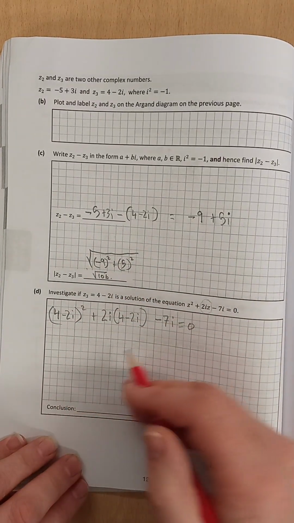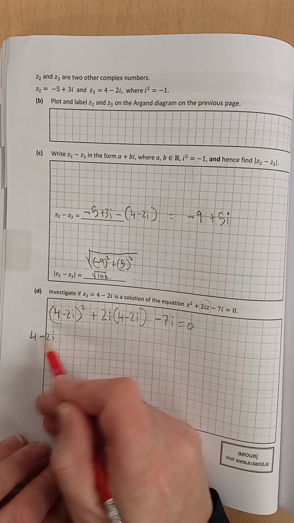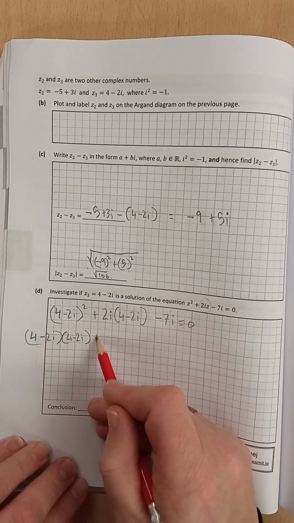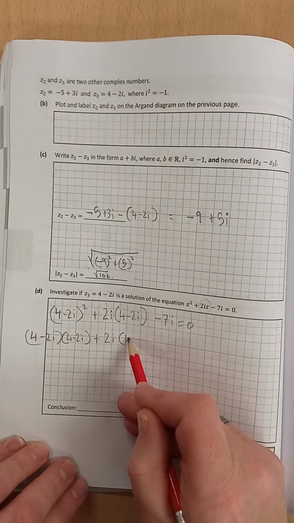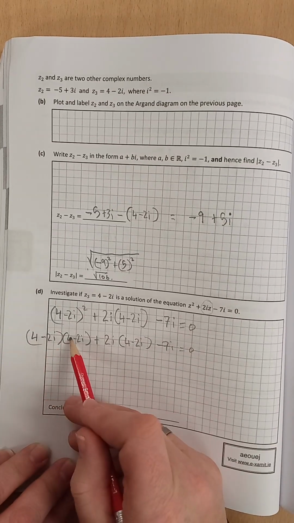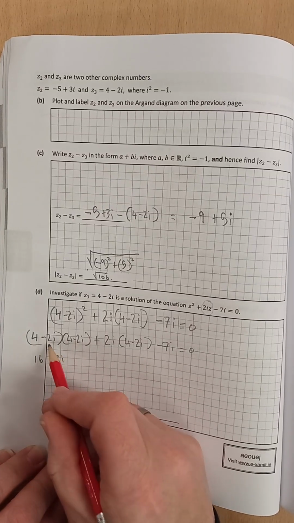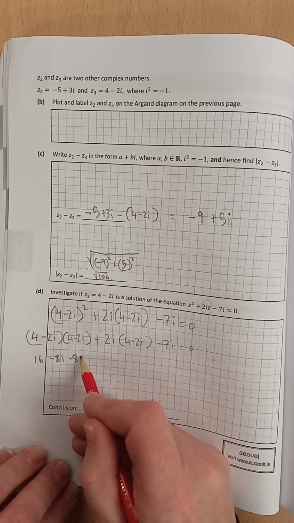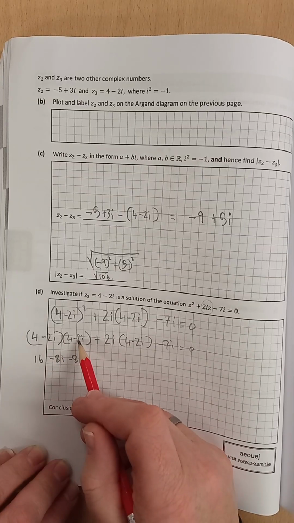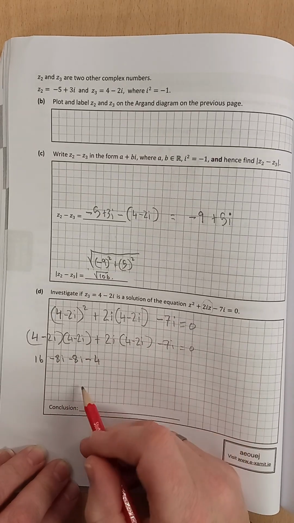There's a couple of different ways. You can multiply it by itself, like this. So that's one way of doing it. So 4 times 4 is 16. 4 times minus 2 is minus 8. Minus 2 times 4 is minus 8. Now be careful here. Minus by minus is a plus. 2 by 2 is 4. But because you're doing two i's, that plus becomes a minus.